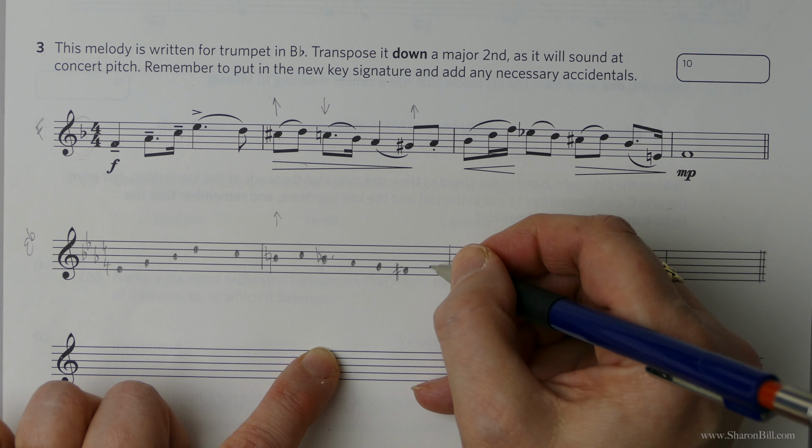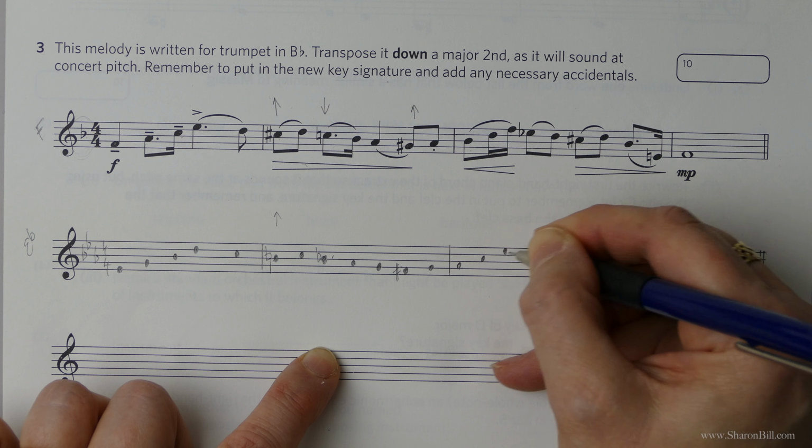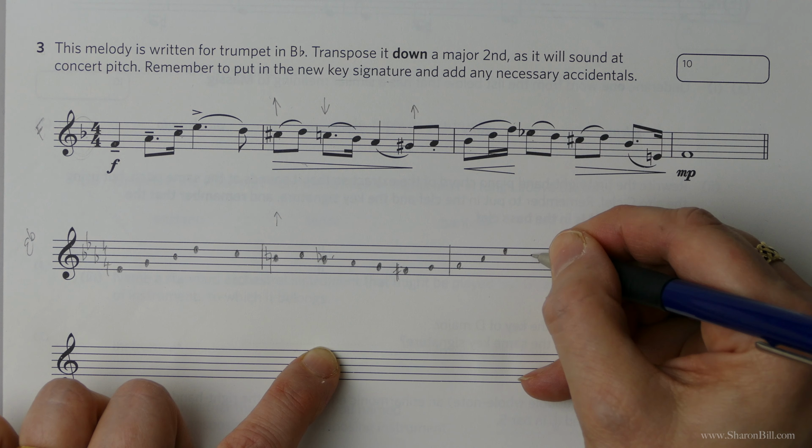So that's skipping over the lines to the spaces. Next door note, so here that was an E natural and it's been lowered by a flat. This is now a D natural, so to lower that a semitone, it's just a flat that's required. And then here again we have the same scenario. The B flat has been raised by a natural sign.